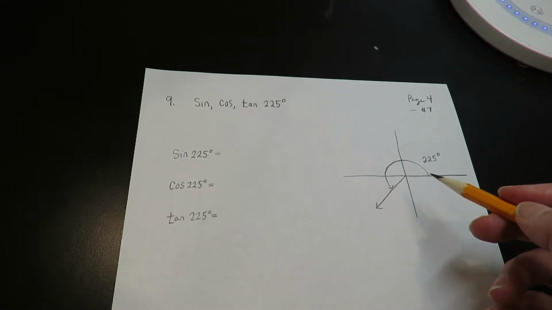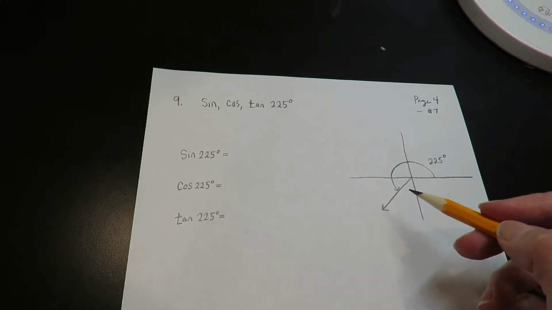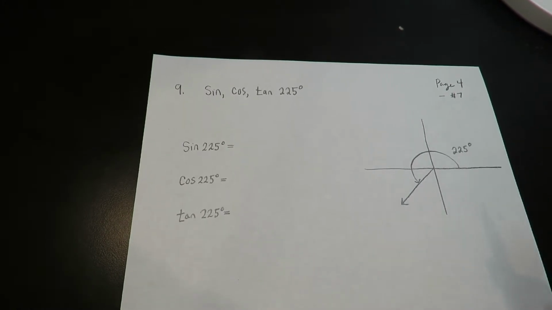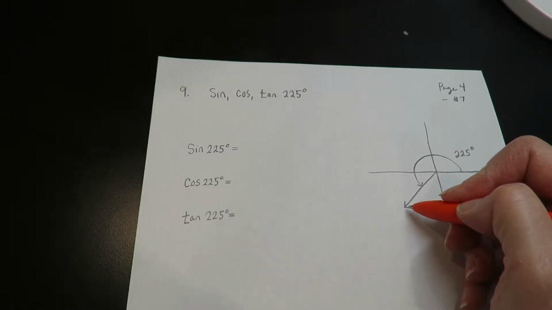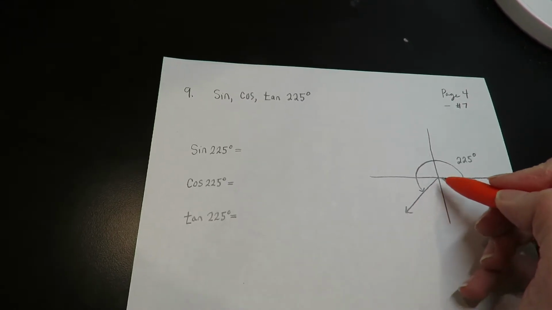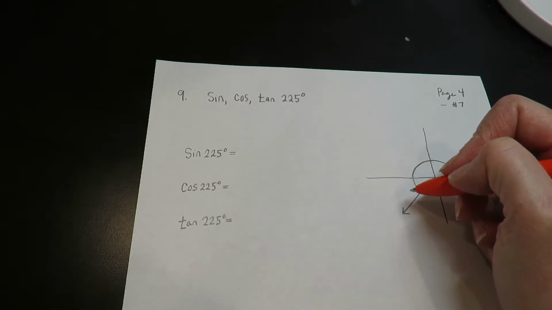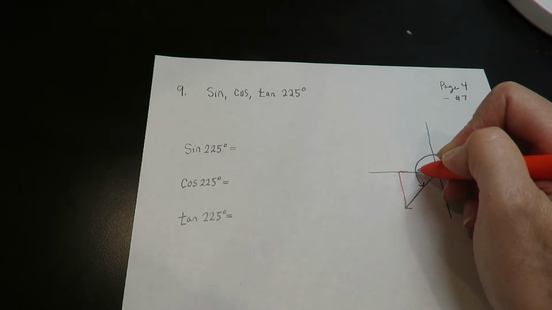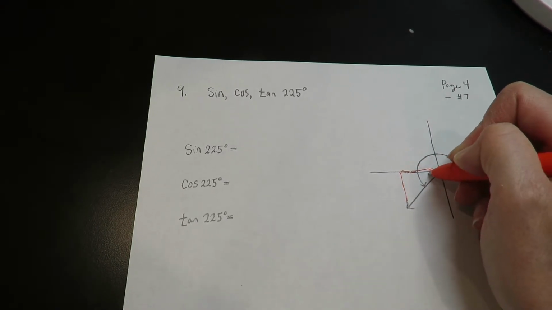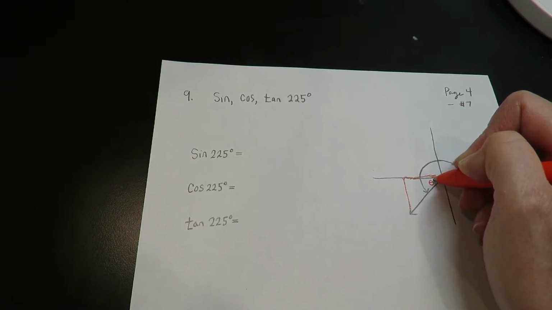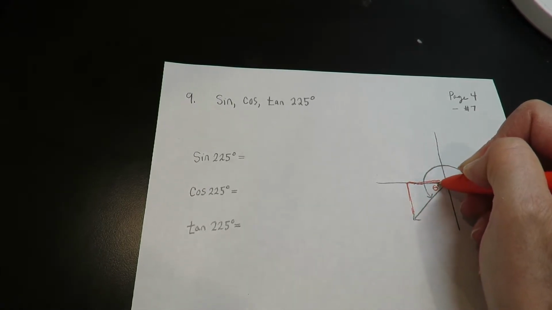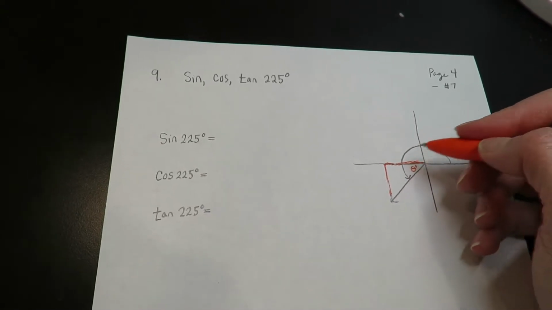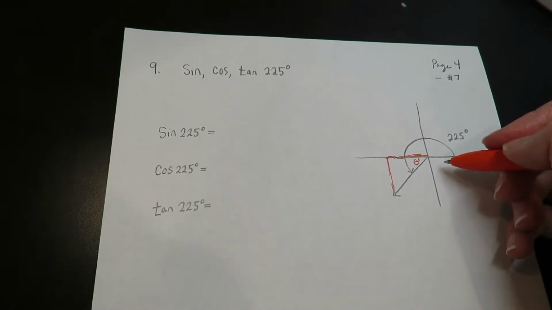So when we find theta prime, remember from the lecture I told you that it's always from the terminal side to the closest horizontal. So if this is the terminal side, where you start is the initial, where you stop is the terminal side, the theta prime is always from the terminal side to the horizontal. So that means that theta prime is going to sit right in here, okay? It's the acute angle from the terminal side to the horizontal. Okay, and then we have to calculate what that is, right?